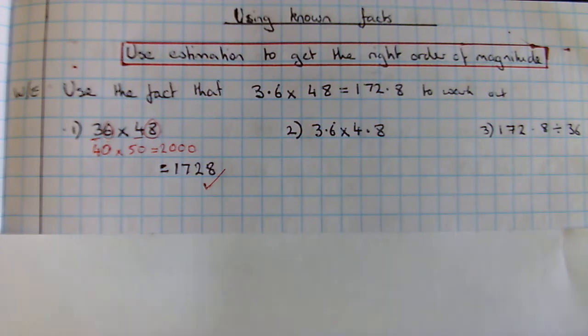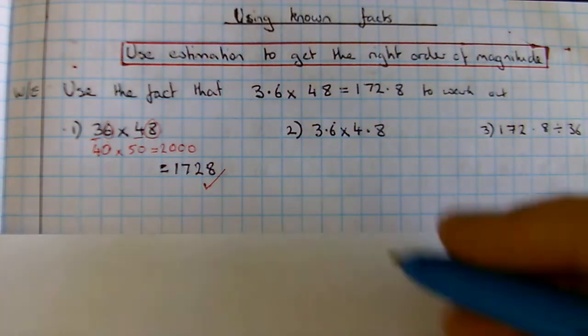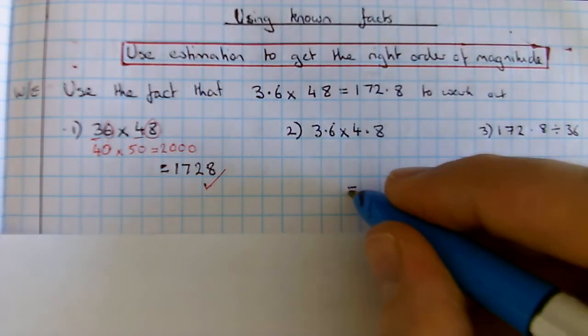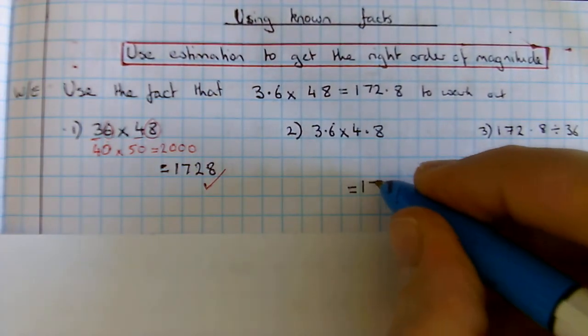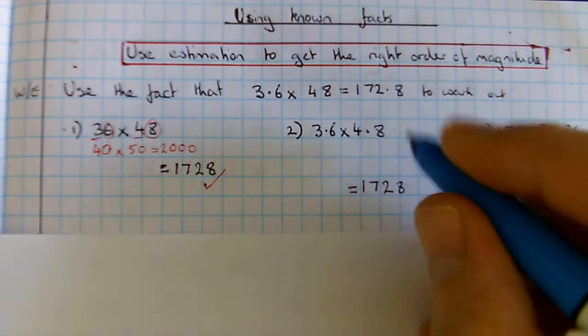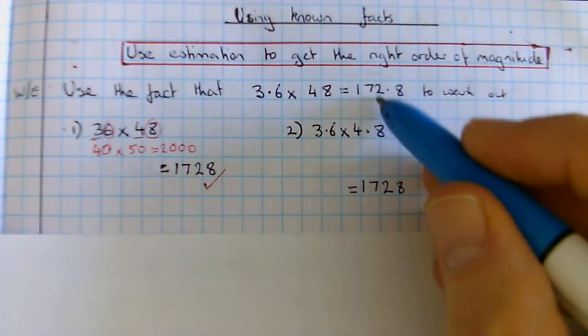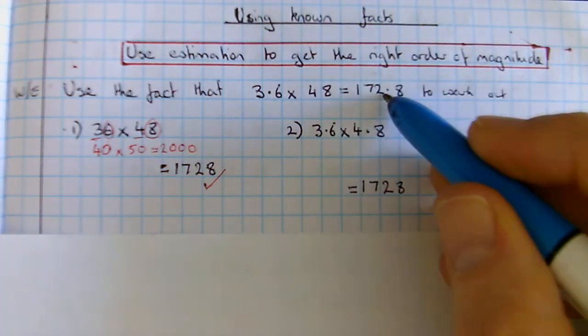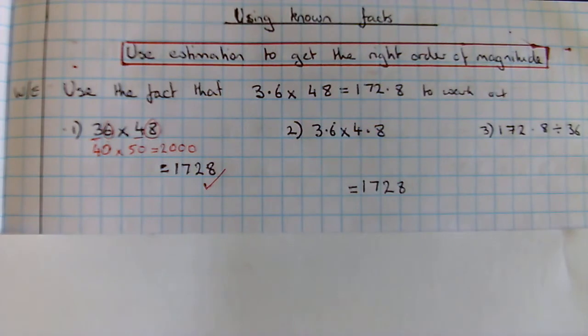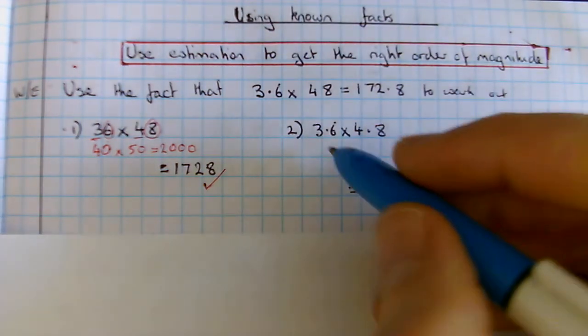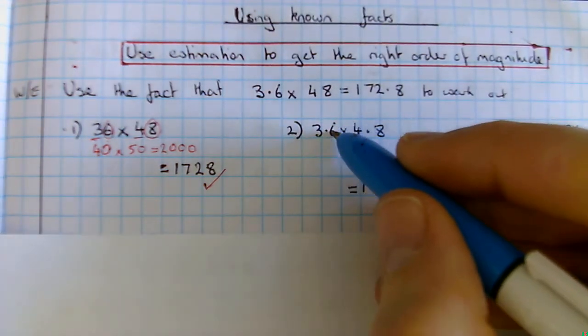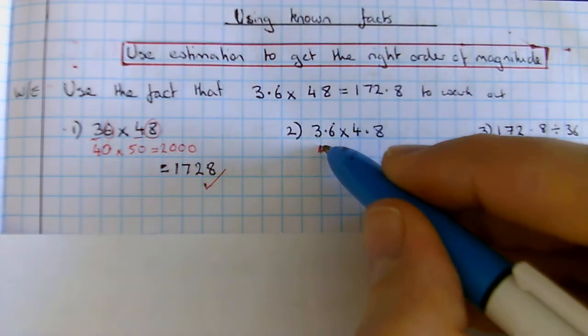Have a look at the next one. Again, I'm going to write out my digits of 1728. Let's just write them here, give myself enough space. 1728, because again, 36 times 48 must give me something to do with the digits 1728. Here, I'm going to round these again to one significant figure. The 6 pushes the 3 up to a 4.